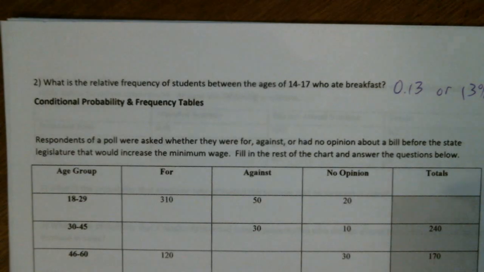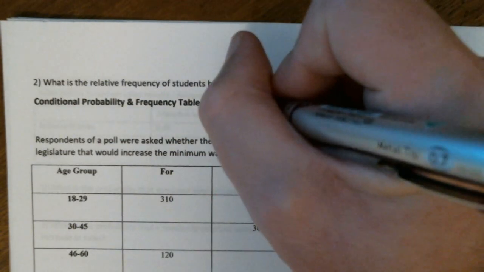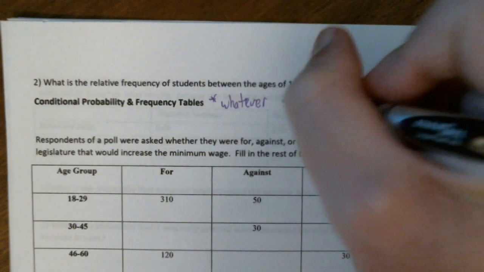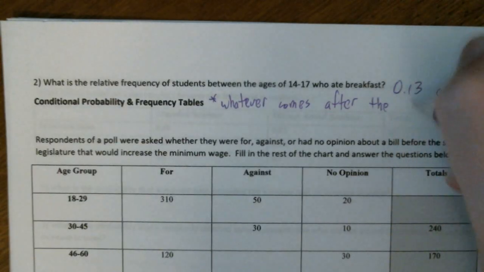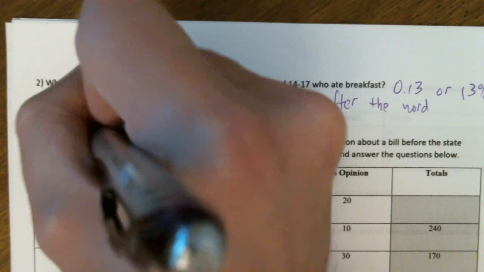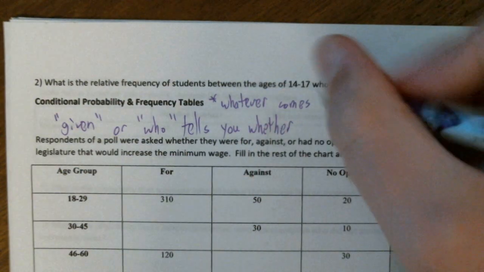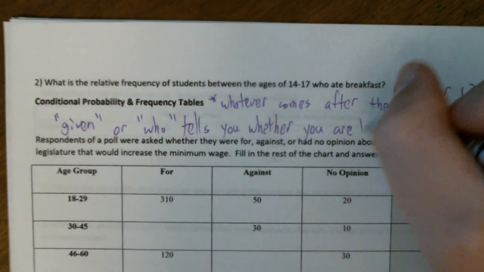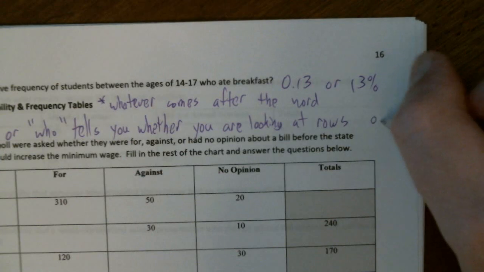What I want you guys to write in your notes, this is critical right here. Put a little asterisk, and write in your notes: whatever comes after the word given, or perhaps the word who, tells you whether you are looking at rows or columns.